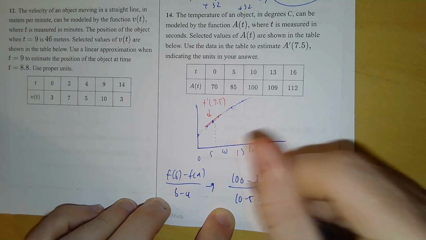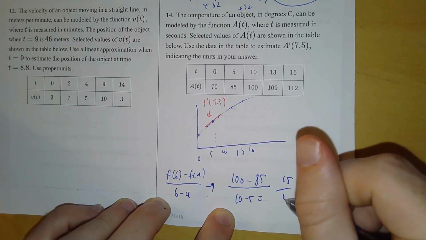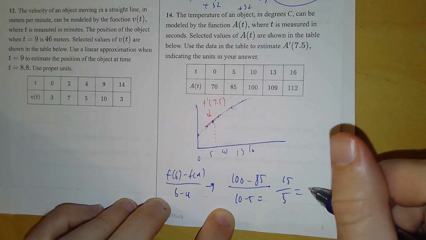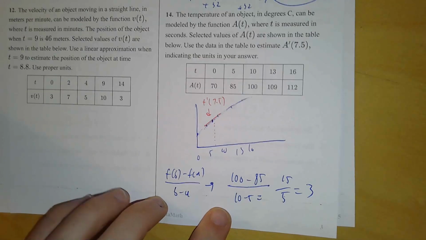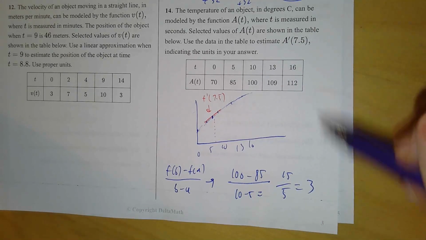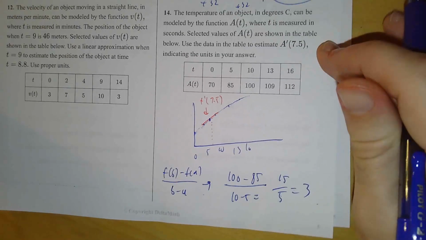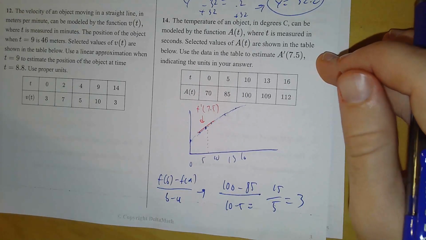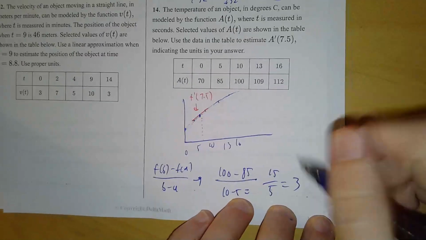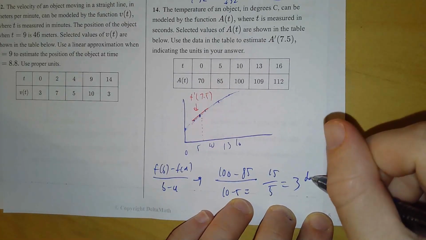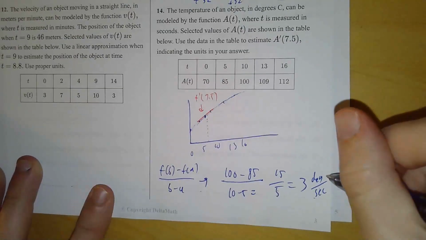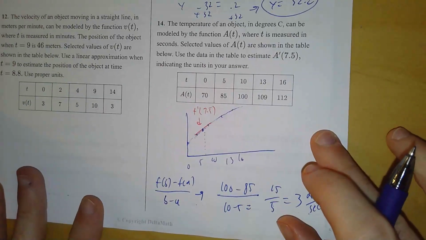That's 15 on top, 5 on the bottom, which is 3. So your rate of change is 3 degrees per second. Degrees C, technically.